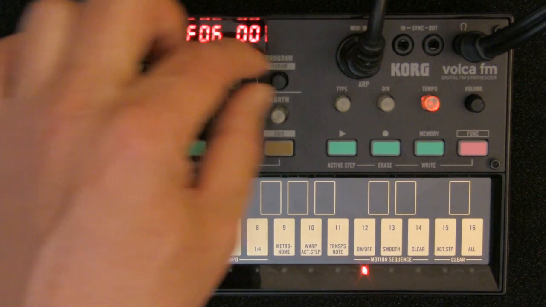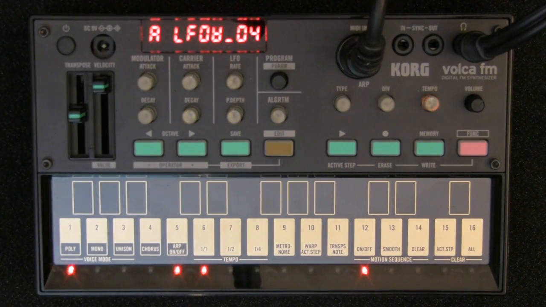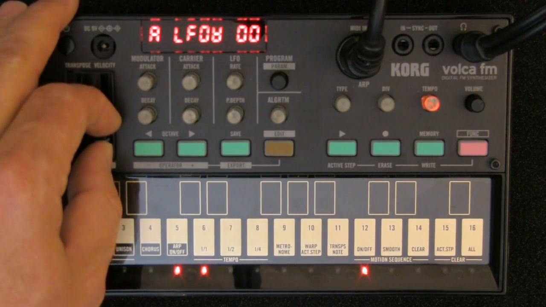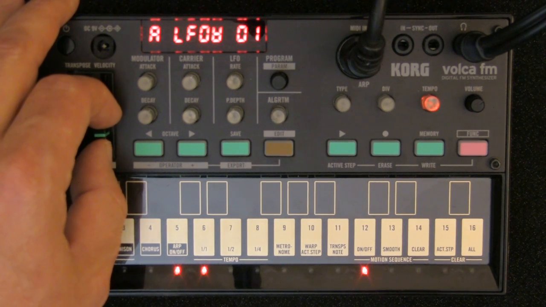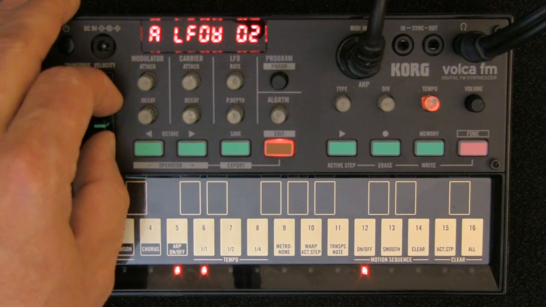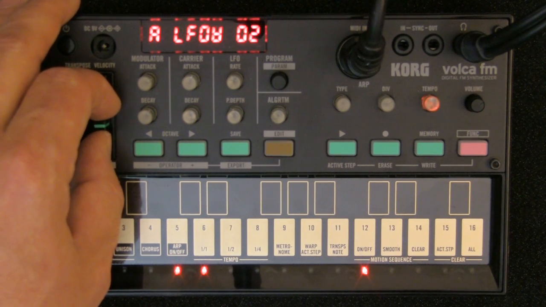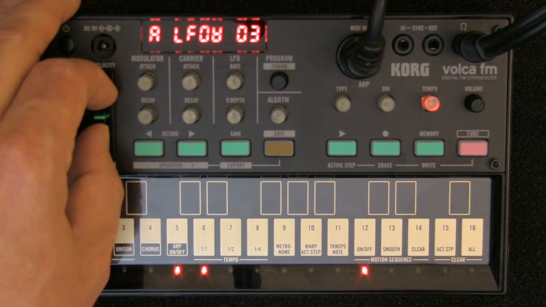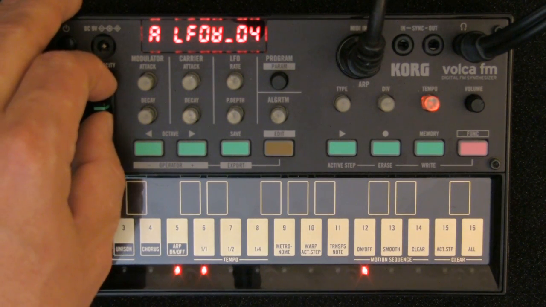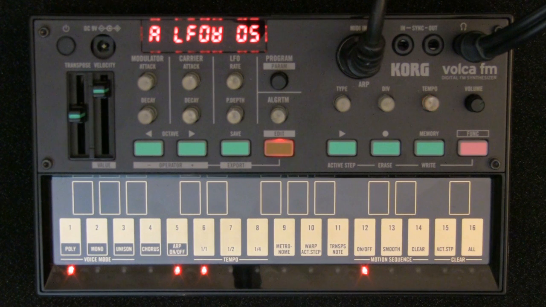We can then, this is one of my favorites. This is the LFO wave choice. 0 is triangle. 1 is saw. 2 is saw up. 3 is square. 4 is sine, which we've already kind of heard. And 5 is sample and hold. Ooh, that's cool.